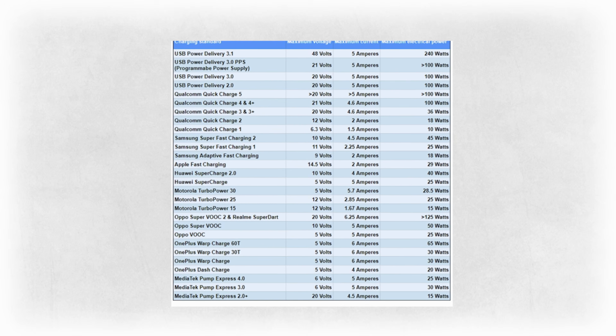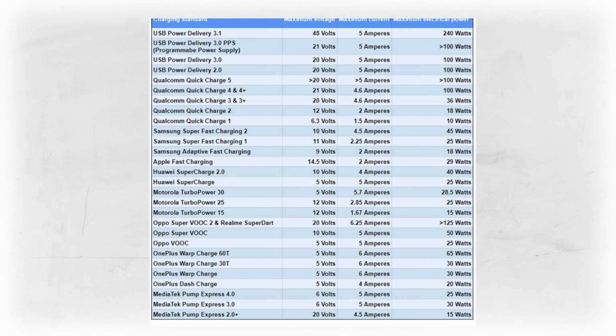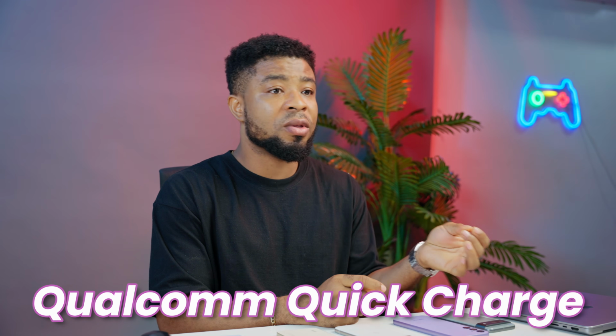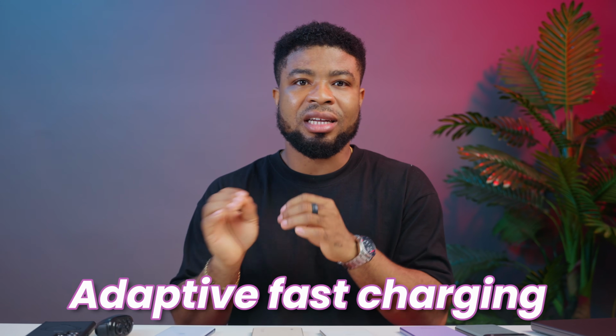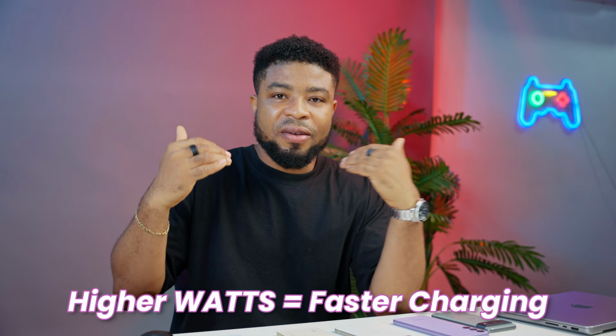There are different fast charging standards, as they are not all created equal. I mean, different manufacturers use various standards. The first would be USB Power Delivery, or PD. It's used by a lot of Android smartphones and even the iPhones. We have the Qualcomm Quick Charge, which is common in phones with the Snapdragon processors. We have OnePlus Warp Charge, specific to OnePlus devices. Samsung has adaptive fast charging, which is used on Samsung devices. Each standard can offer different charging speeds, which is measured in watts. So when you hear watts, it's the unit for power, and a higher wattage generally means faster charging.